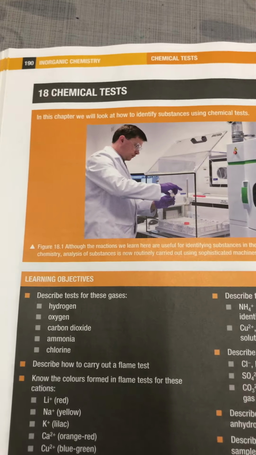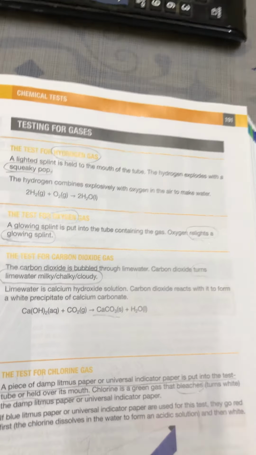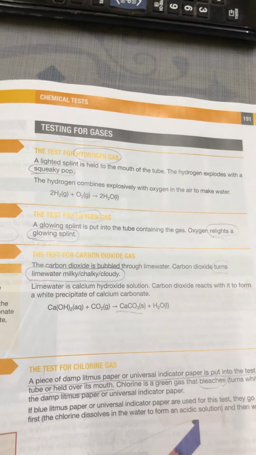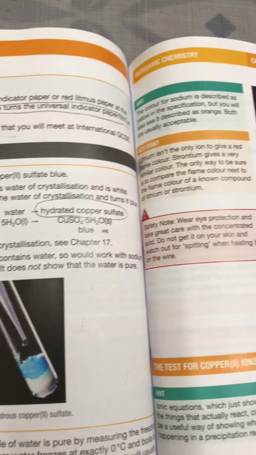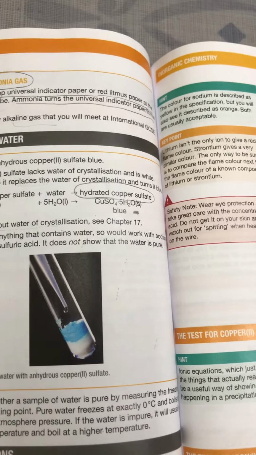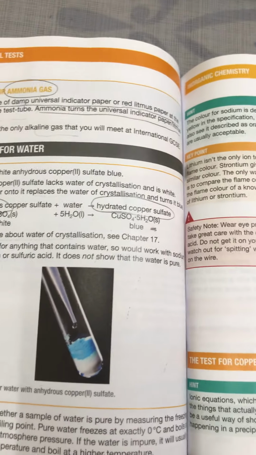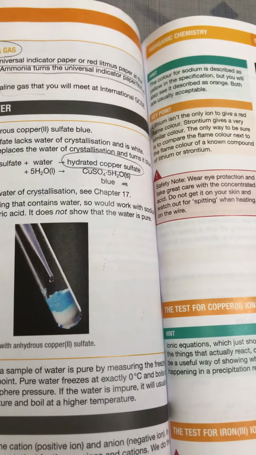In chapter 18, I want you to study, in the beginning, how we can test the presence of different gases like hydrogen, oxygen, chlorine, ammonia, and to know the test of each one. Then how we can test the presence of water using anhydrous copper sulfate, which changes into blue in the presence of water.